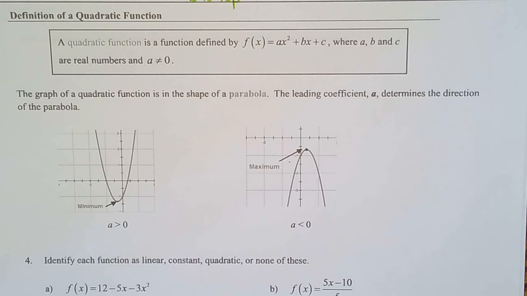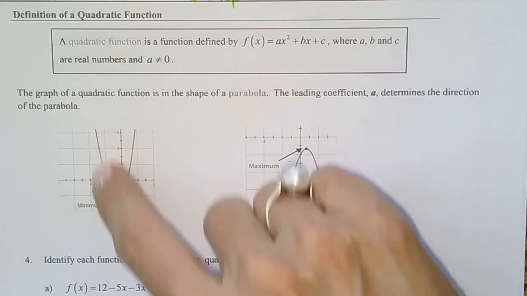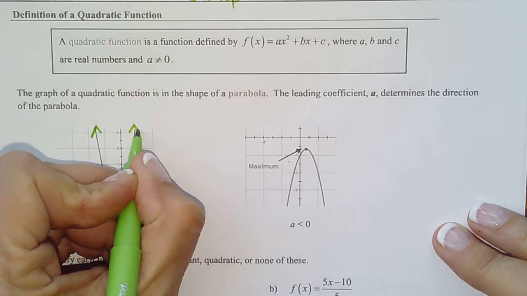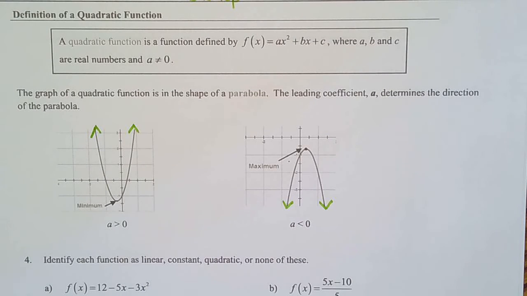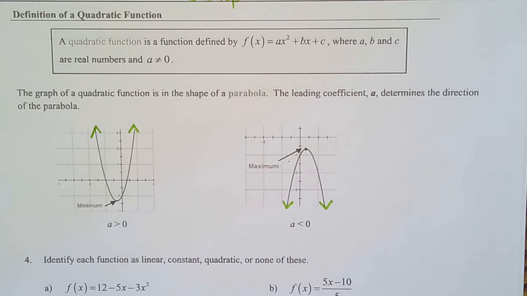So, definition of a quadratic function. A quadratic function is a function whose highest power is 2. Quadratic functions graph as parabolas. So parabolas can cup up, and let's put the arrows in. Computer-generated graphs sometimes do not have the arrows there, and that drives me crazy because then students miss the domain and range because they think it stops there, and it does not.